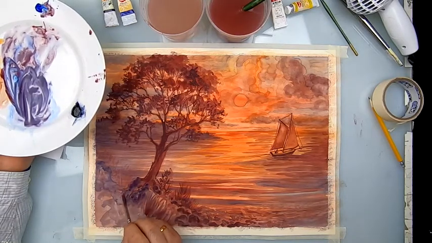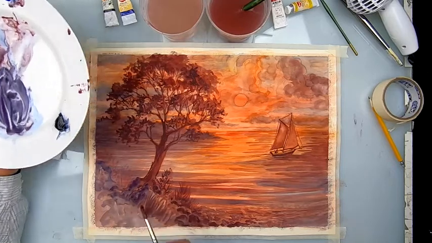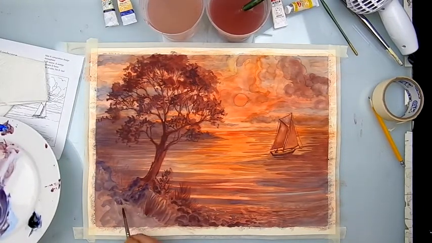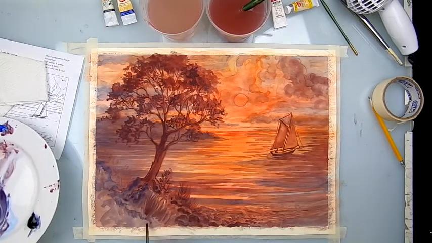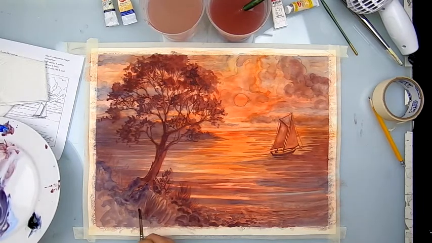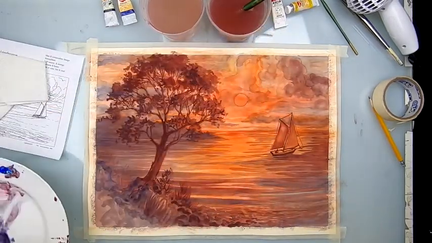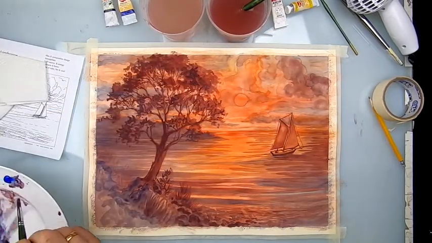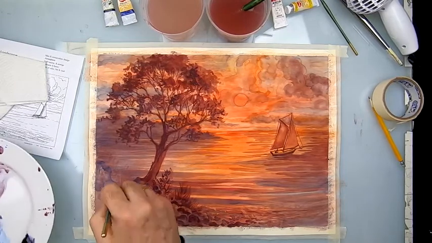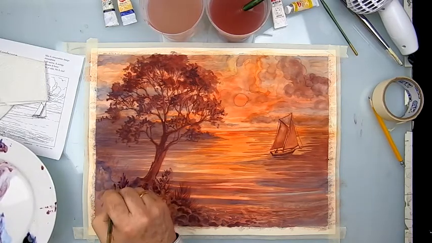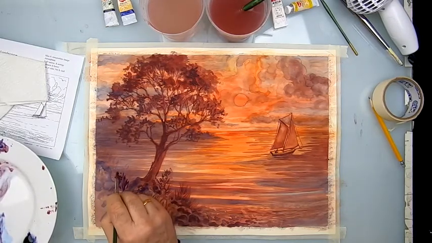Right. Some stones, rocks. Right. Okay. And then some touches to the grass here. Maybe some bushes type thing.